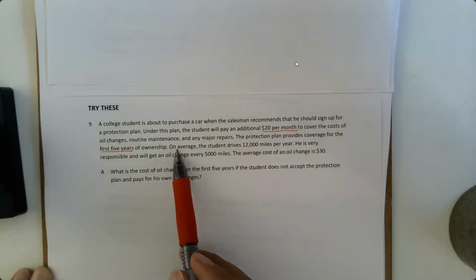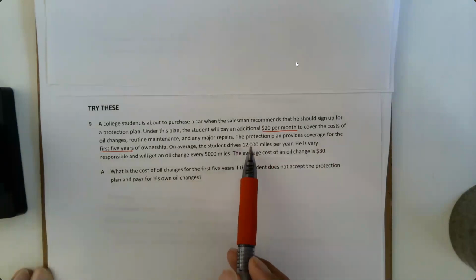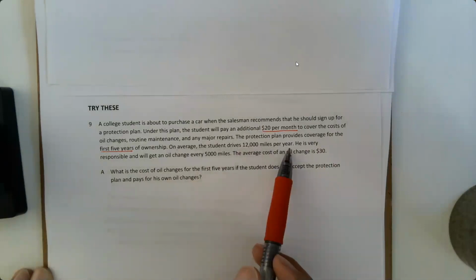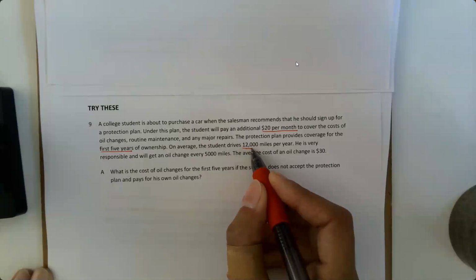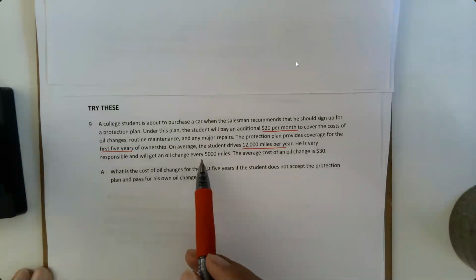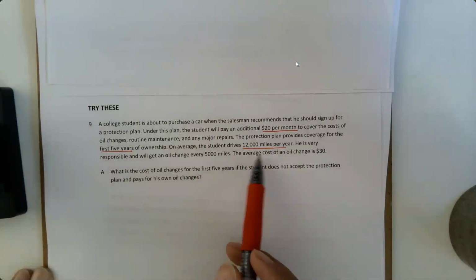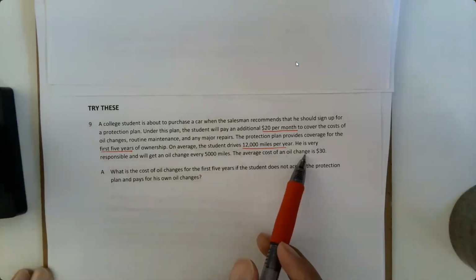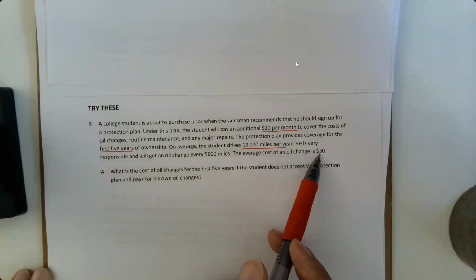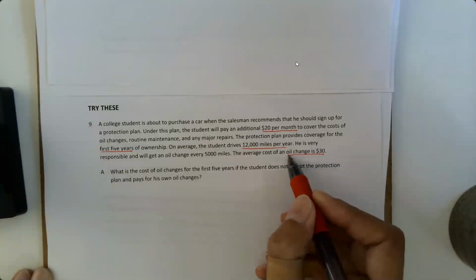On average, the student drives 12,000 miles per year. He's very responsible and will get an oil change every 5,000 miles. The average cost of an oil change is $30. So this is the information that we have here.